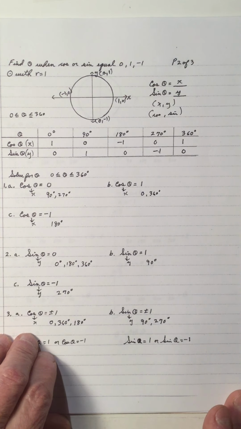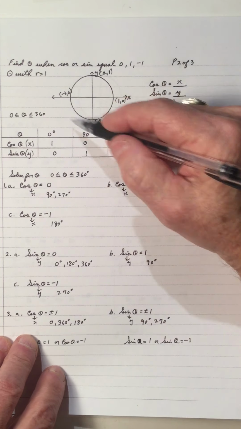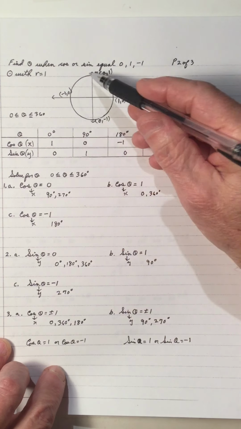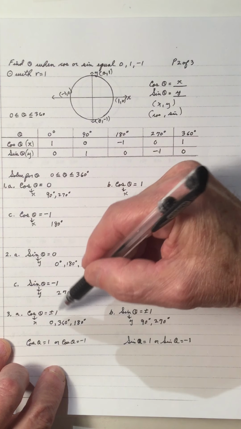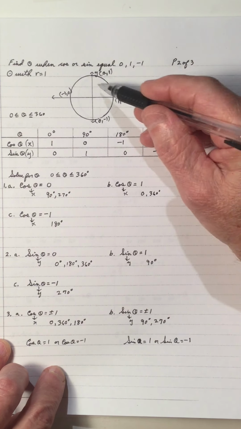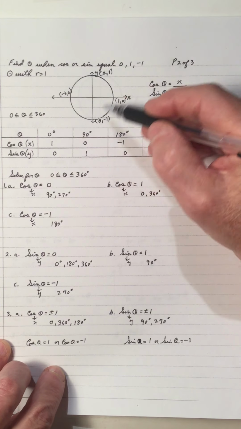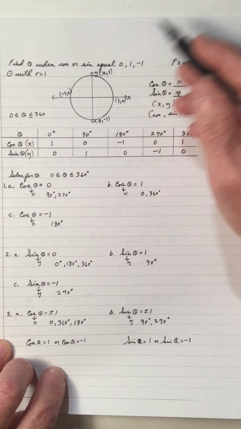Okay, let's continue. So by learning this circle and knowing that on the unit circle cos is the x and sine is the y, we can find the values. Good circle, always keep that in mind, always draw it when you're doing trig.